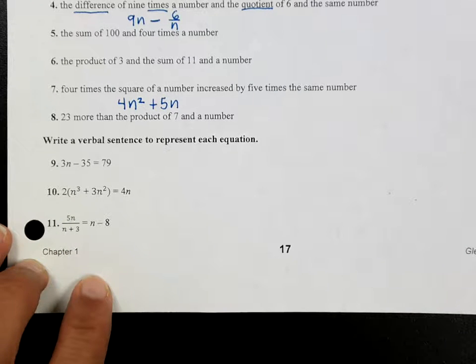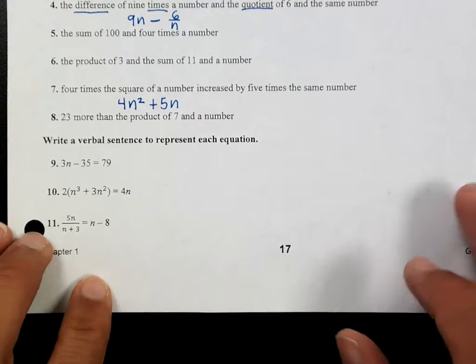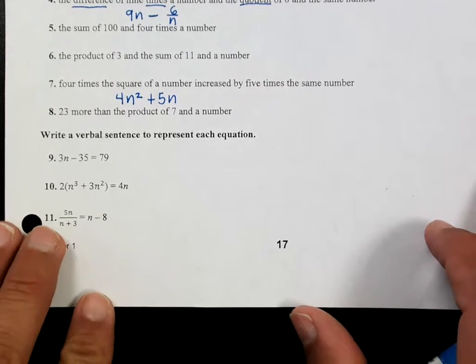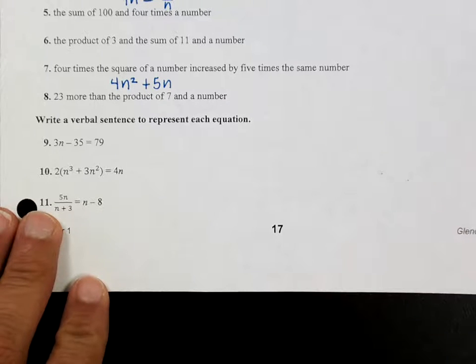Now, unfortunately, we're going to have to write a verbal sentence to represent each equation. We're only going to do one example because this is going to take forever, and I hate writing. Okay, so we can all relate, right, bros? Right. Screw you, English teachers. Oh, wait, this has been recorded.